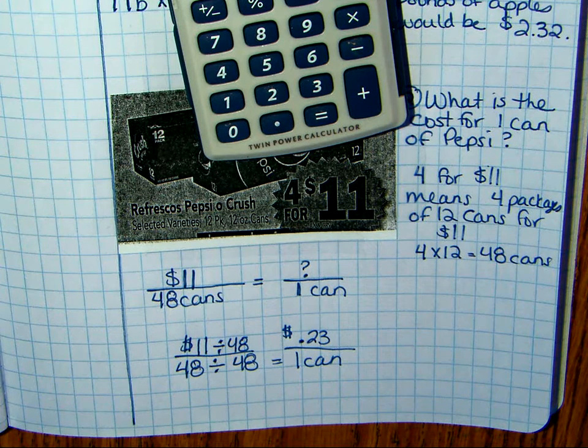So now we know it's 23 cents per can. Now we could take that information and I could say, okay, now I want to figure out how many 200 cans would cost me. And I would multiply that 23 cents times whatever number I want. So it's useful information in the long term.